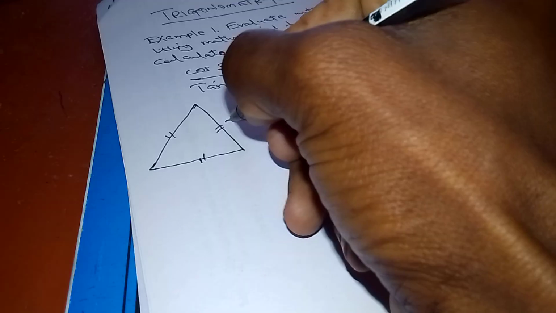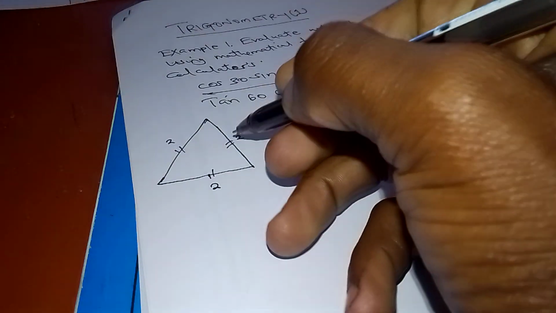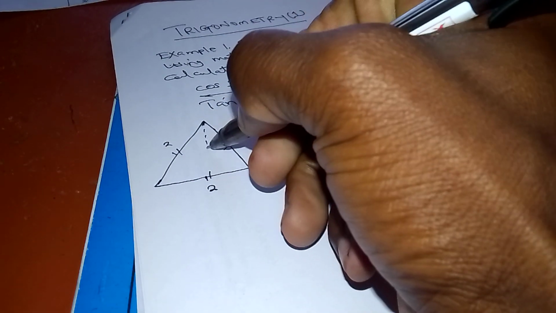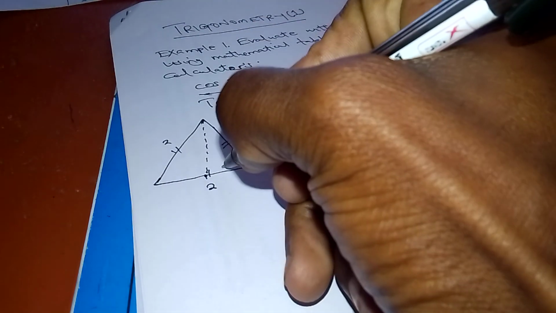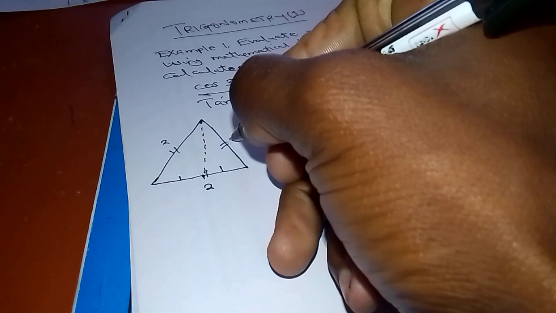Now look at this. You are given an equilateral triangle, with all sides equal. Supposing this is 2 units, and this is 2 units. We talk about units or even centimeters: 2 centimeters, 2 centimeters, 2 centimeters. Then you divide it in the middle. This will be 1 unit and another 1 unit, because the total of it will be 2 units.